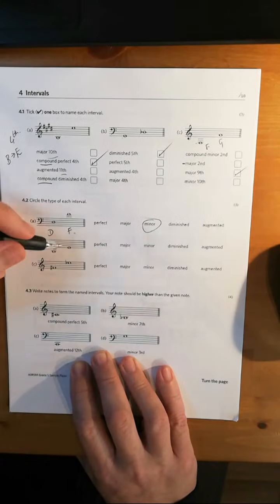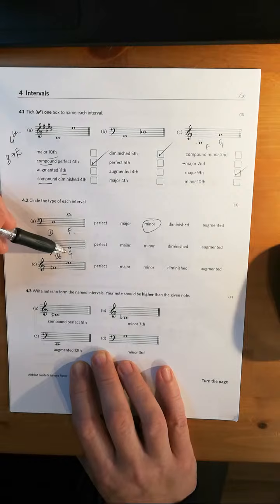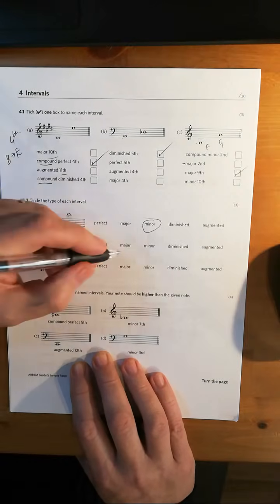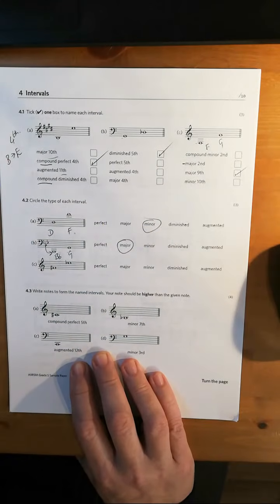Okay, next one is a B flat. Watch the key signature, okay? B flat up to D. Now, in the scale of B flat major, G is the sixth note. So if it's in a major scale, it is a major interval. There we go. Right, now let's go to part C.